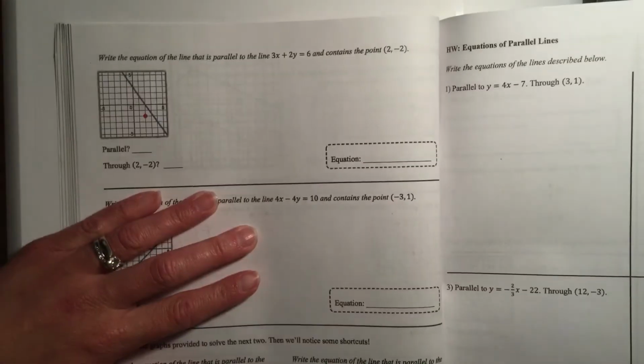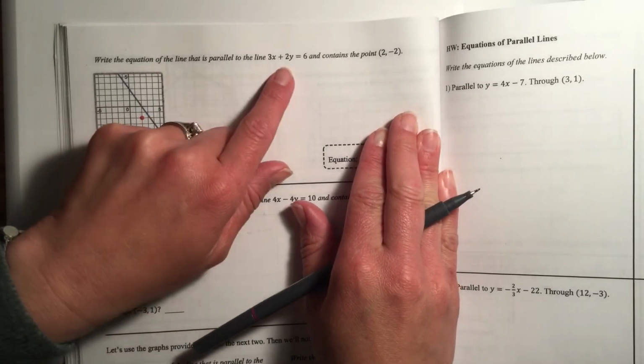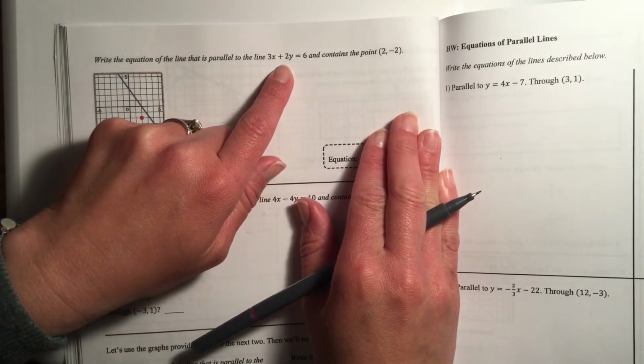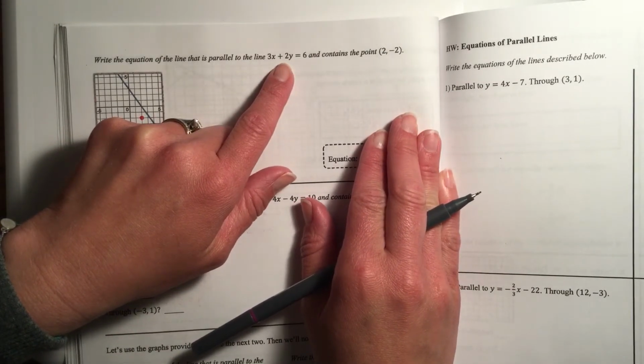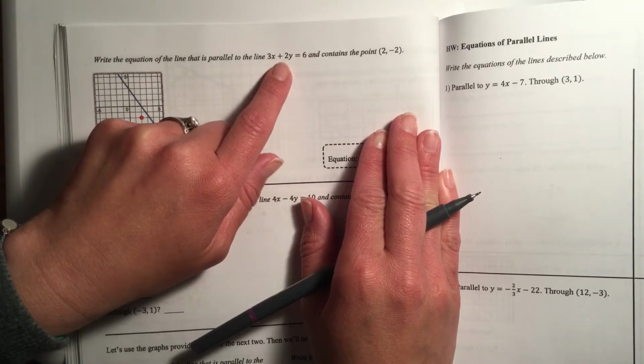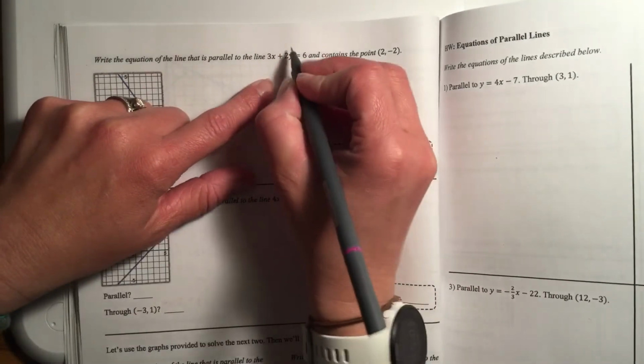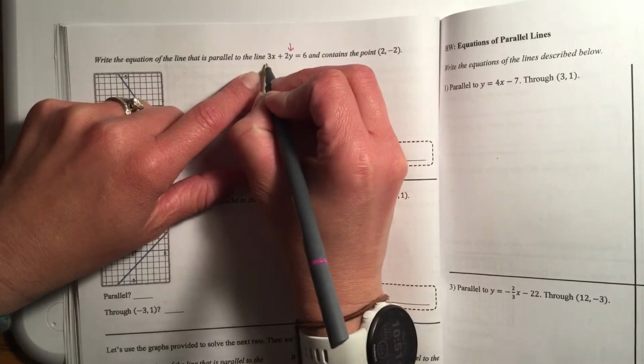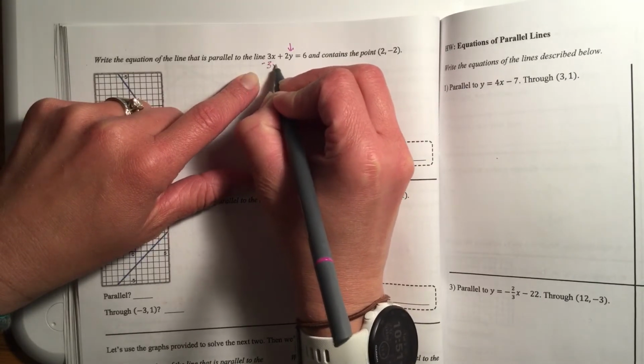A few more on the other side. So sometimes the equation is not in point-slope form or slope-intercept form, so it's harder to pick out the slope, but you just get y by itself.